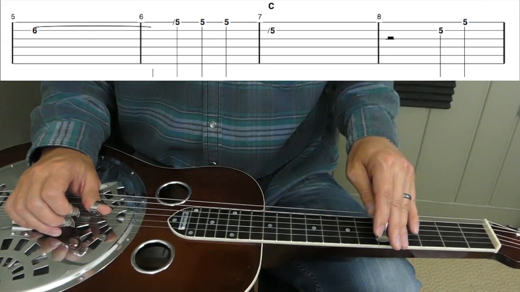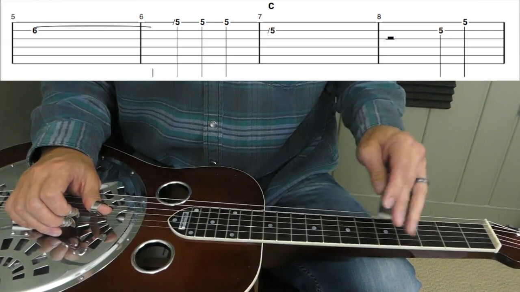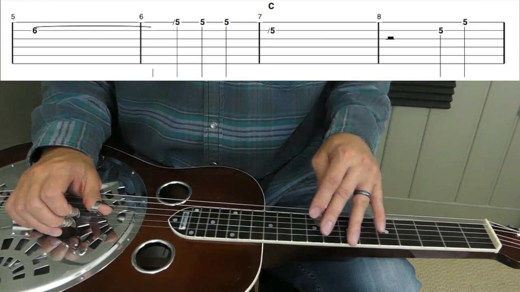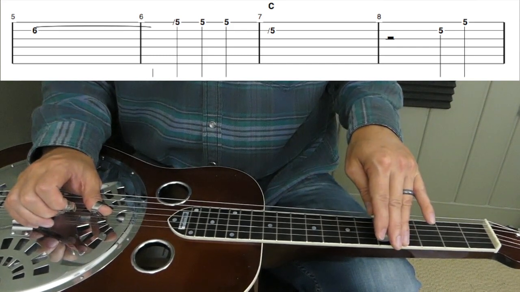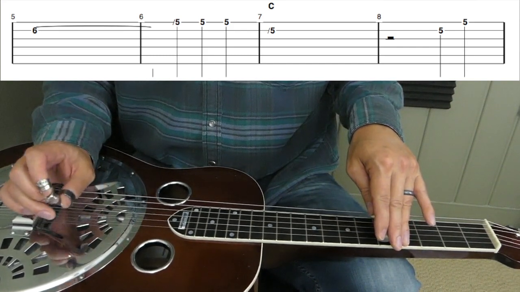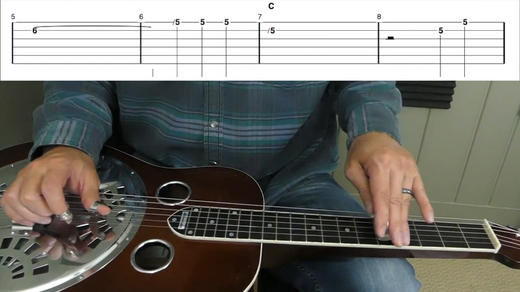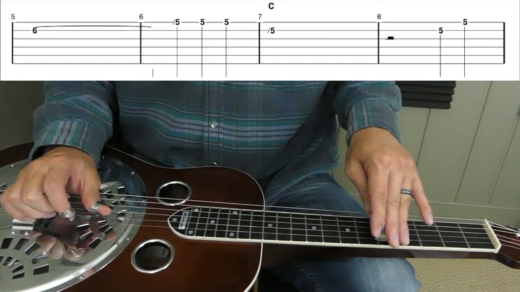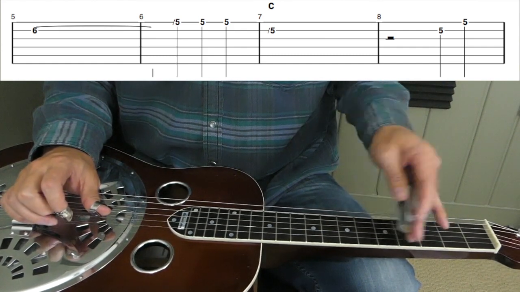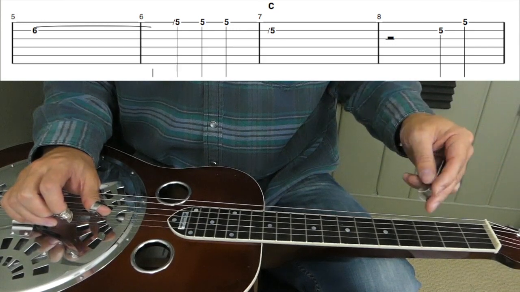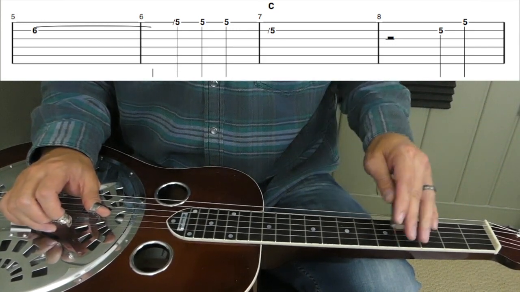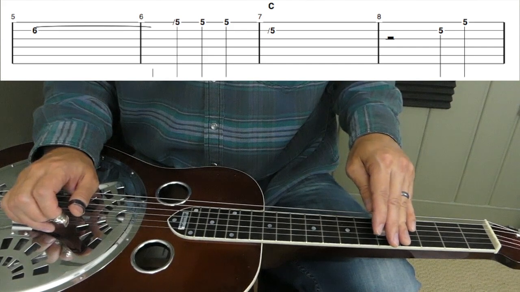Going to measure 6, it's going to bring us to that first string, 5th fret. I slid into it. Now I'm switching over to my middle finger for picking. And then that's going to go back to the C chord in measure 7, 5th fret, 2nd string.